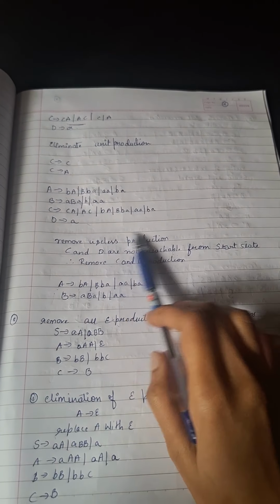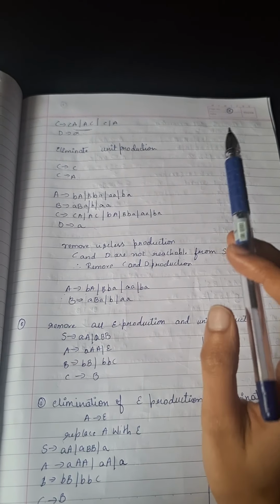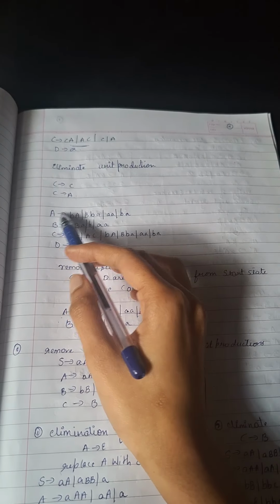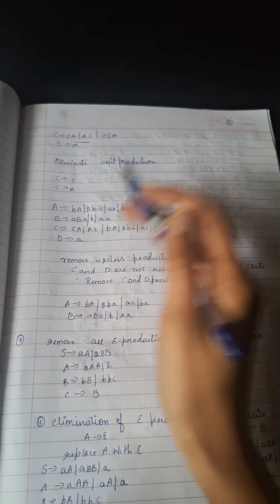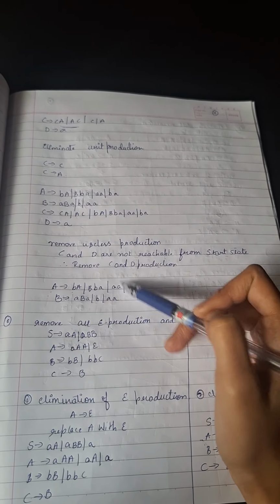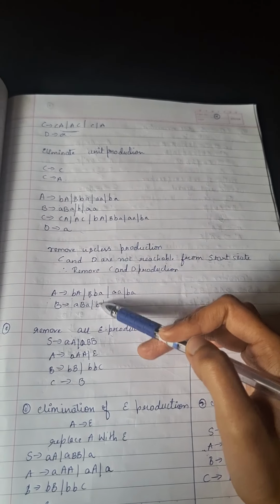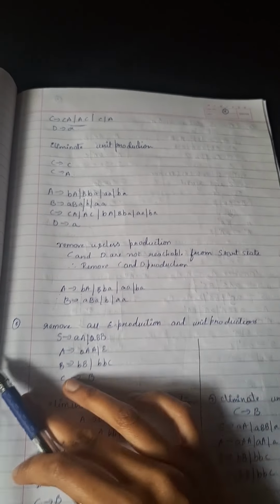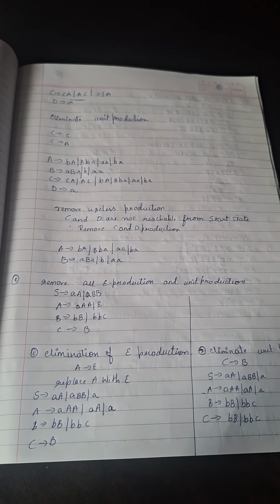Then remove useless production. As of this we have useless production, that is a ಇಂದ d ಮತ್ತೆ c generate ಆಗ್ತಿಲ್ಲ. So you will remove both C and D production. Since we don't have any C and D production in this both, we will retain these both as it is. This will be the final answer.